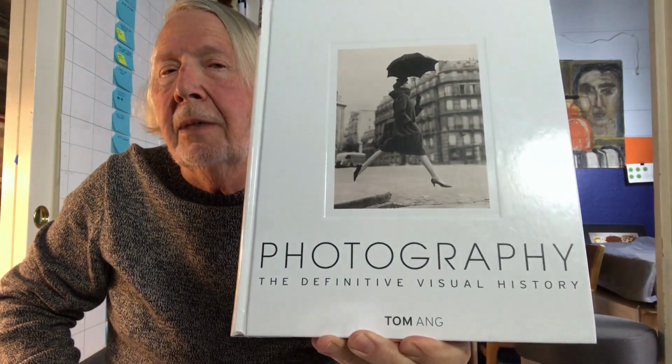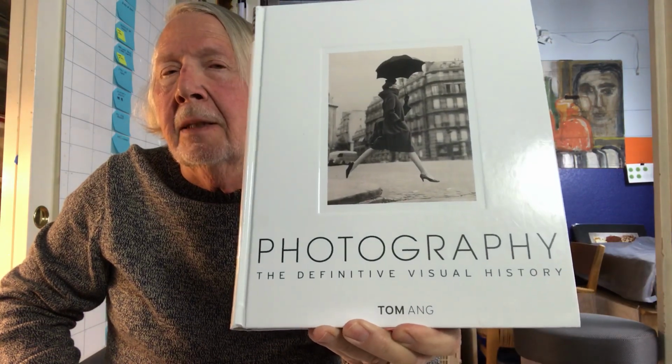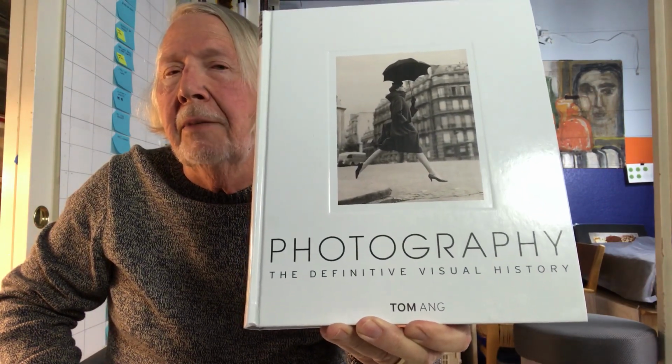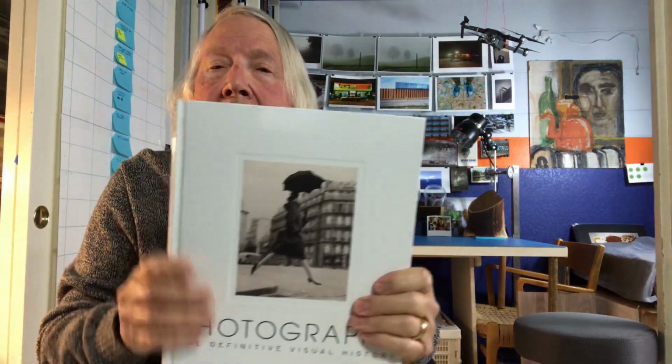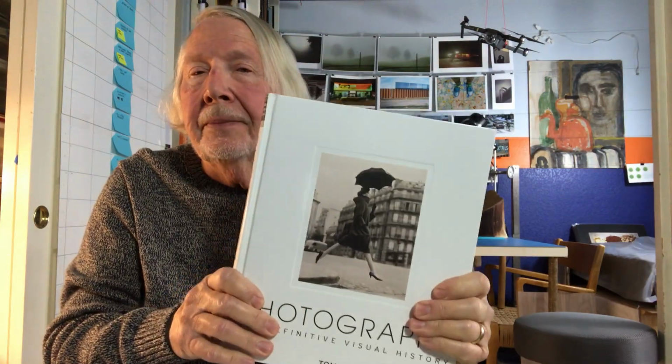It's by Tom Ang, and you may remember that Tom Ang is author of many how-to do photography books. So I was kind of excited when I saw him come out with this book, because it's more of a popular type.